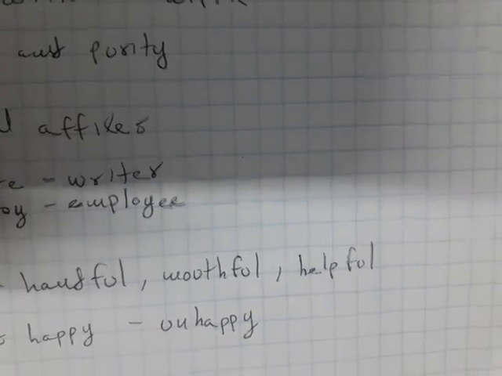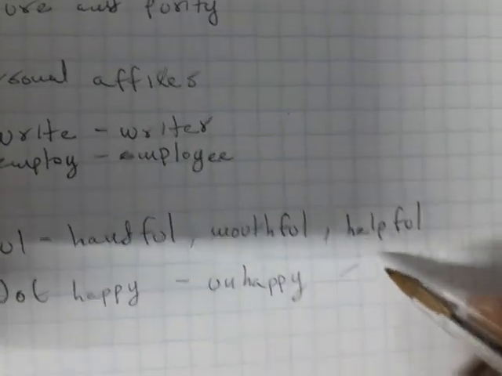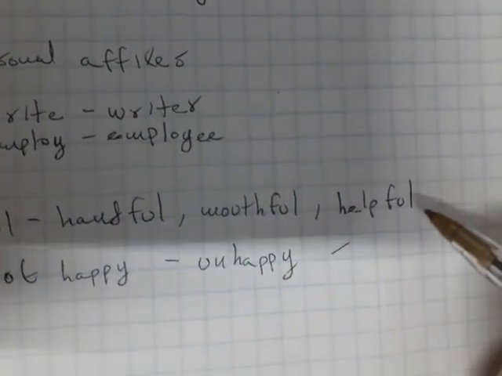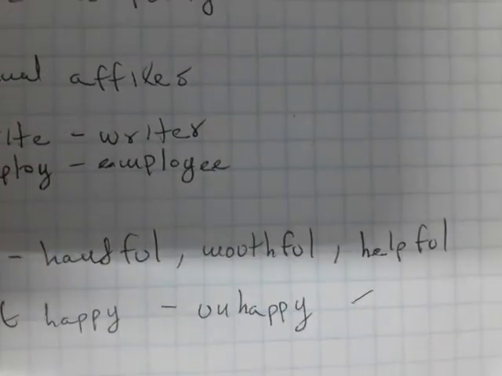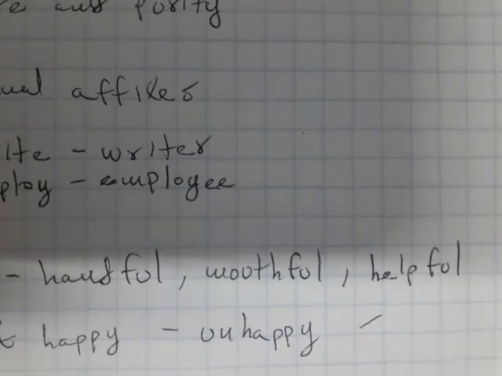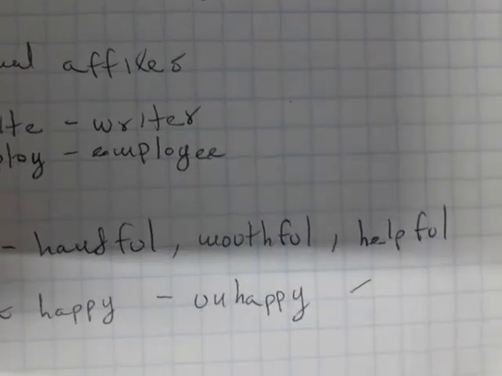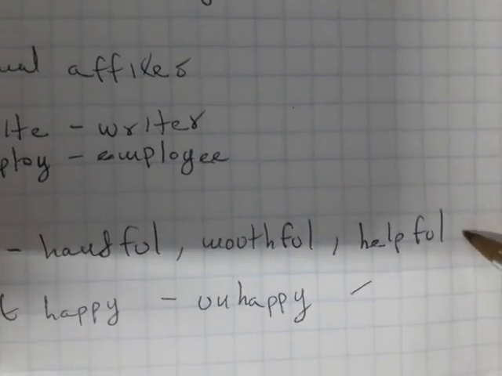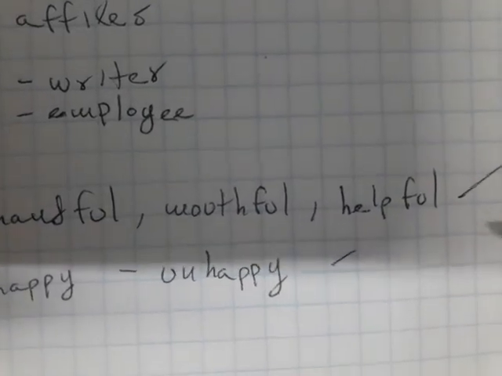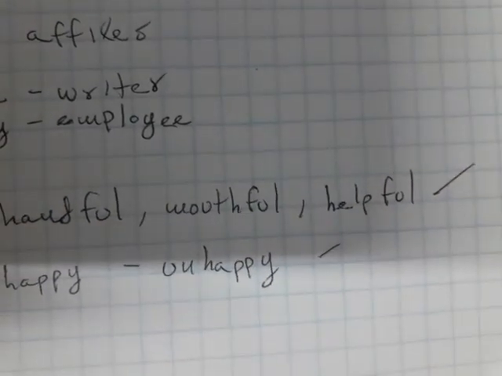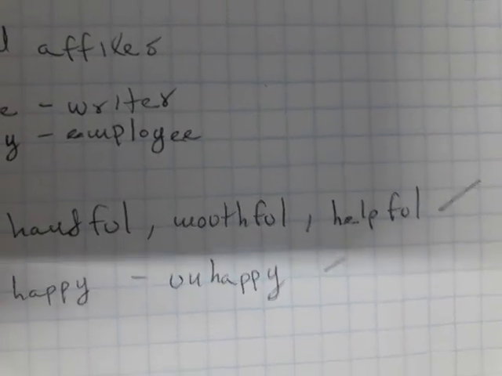For negative affixes, a negative affix applies the transformation 'not'. For example, happy, in this case, unhappy. Quantitative affixes deal with amount, for example, in this case, -ful: handful, mouthful, helpful. And that's all for today.